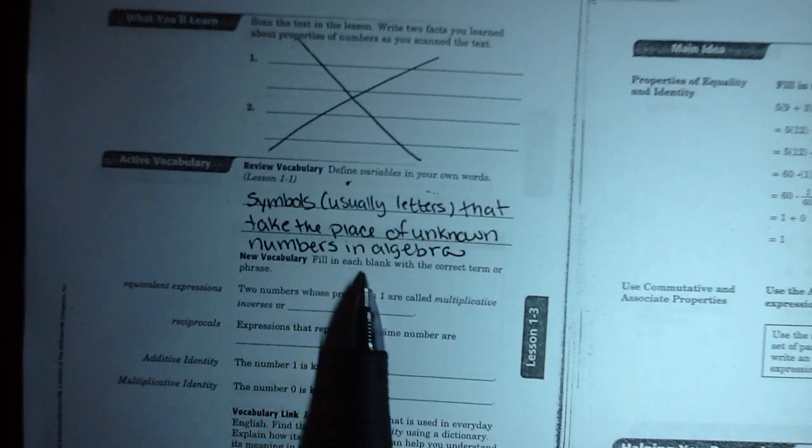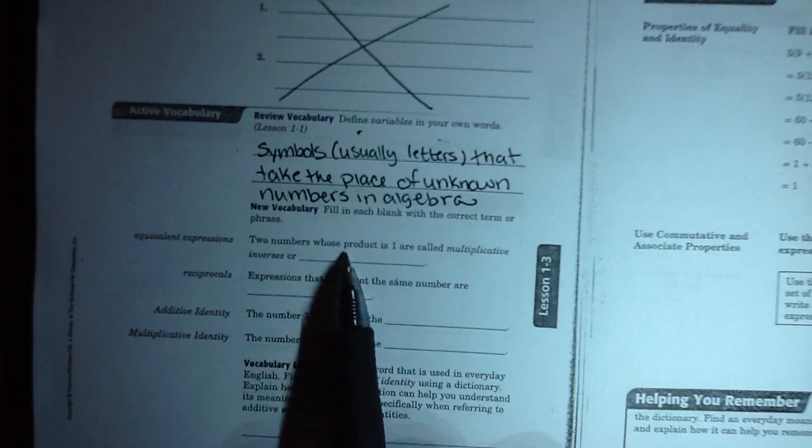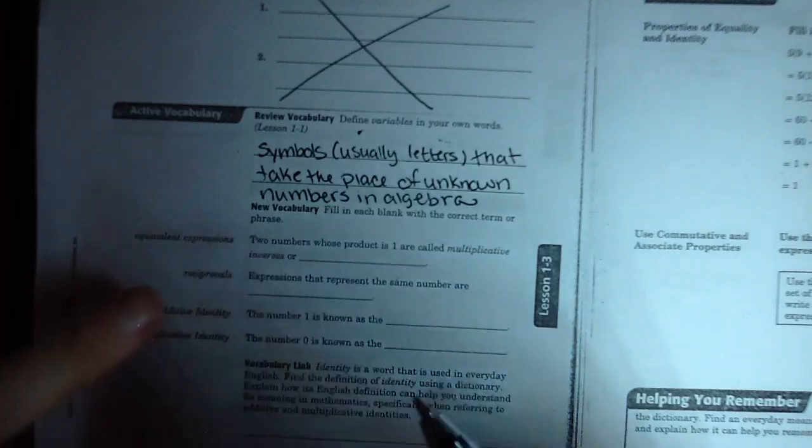Okay. If we look down here, we've got some new vocabulary. It says fill in the blank with the correct term or phrase. So we've got all the different terms over here, and hopefully I can do this correctly this time. 2 numbers whose product is 1 are called multiplicative inverses or reciprocals.